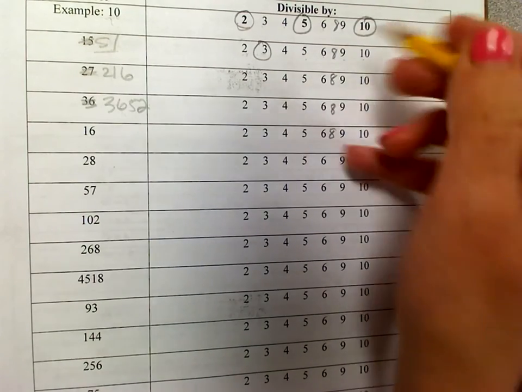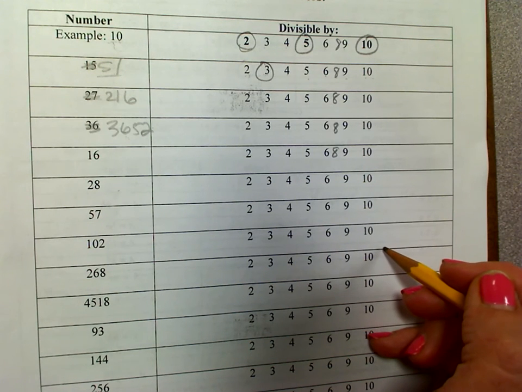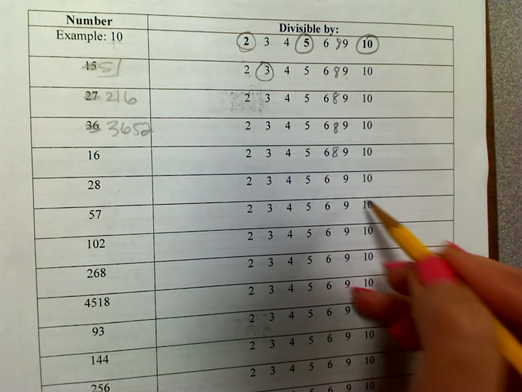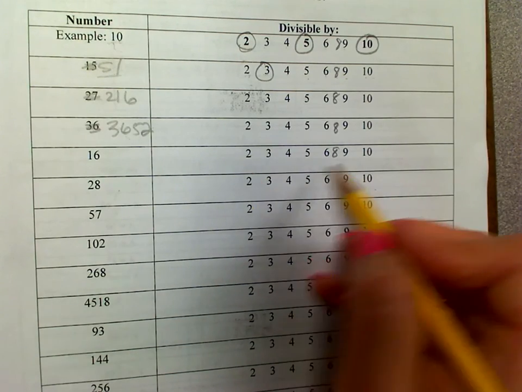So that's how you do it. You need to complete this. Algebra students, you have a second assignment after this. Math 8, you don't. So make sure you do this correctly. I am taking not completion, but I'm taking accuracy. So you want to make sure that you have them all down.